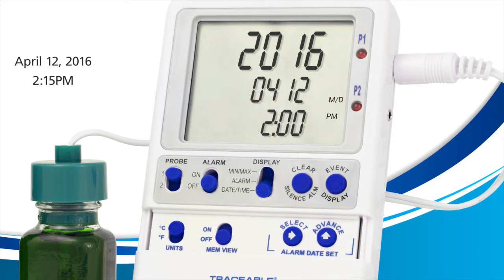Once your hour is set, press Select to move on to the minutes field. Since I want 15 here, I'll press the Advance button until I reach 15. Once you're at 15 minutes, press Select to move on to the time format.